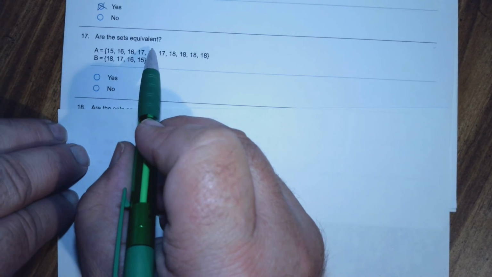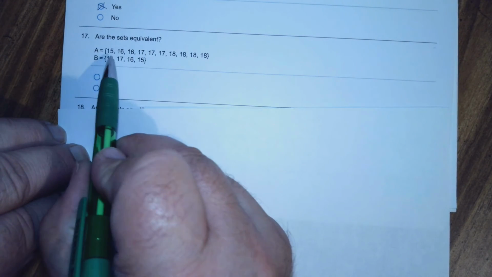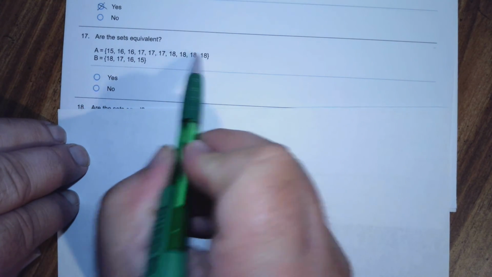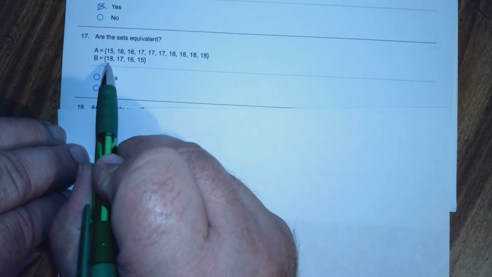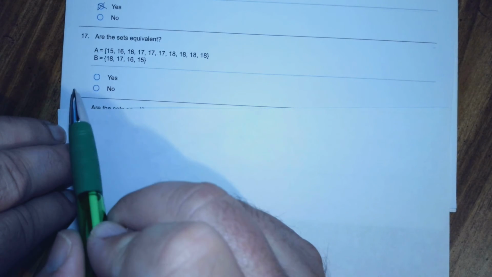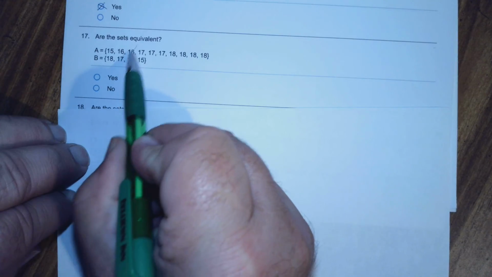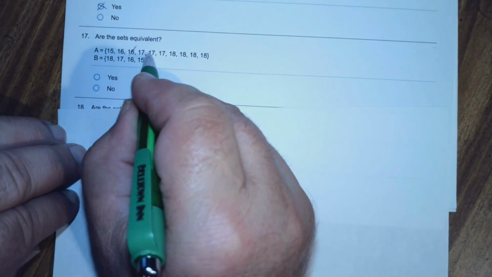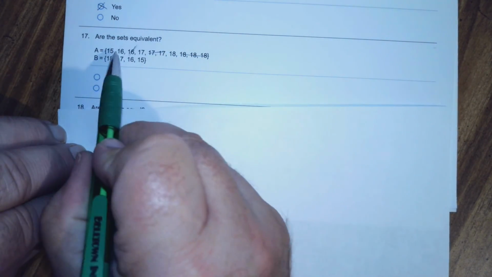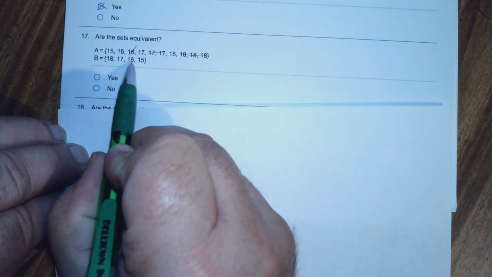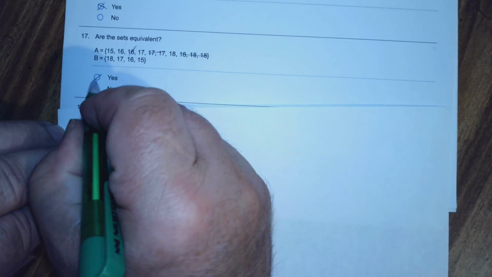Are the sets equivalent? 15, 16, 16, 17, 17, 18, 18, 18 and 18, 17, 16, 15. Remember, in a set, we don't take into consideration any repeated numbers. So our set is really 15, 16, 17, 18 and 15, 16, 17, 18. Yes, they are.